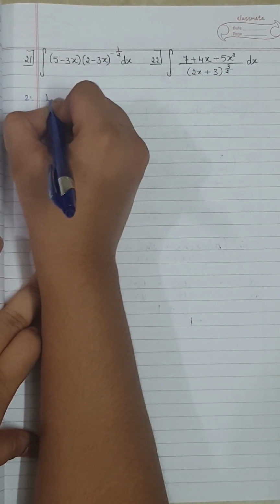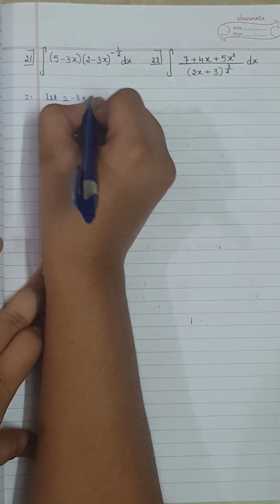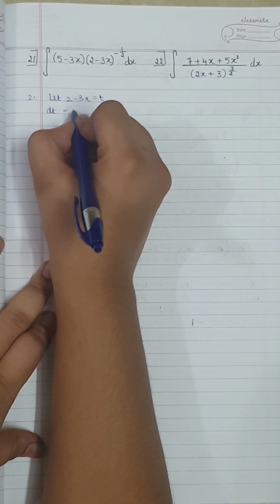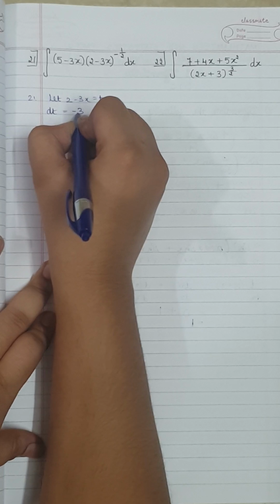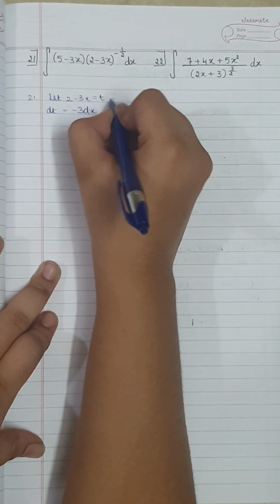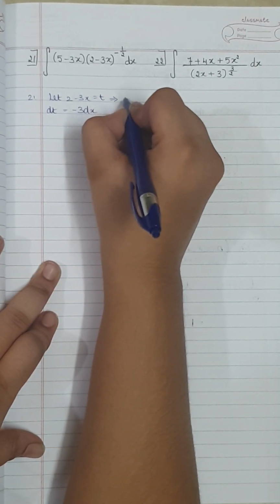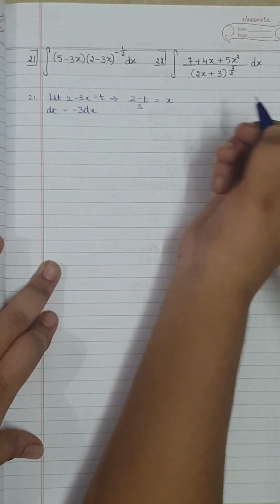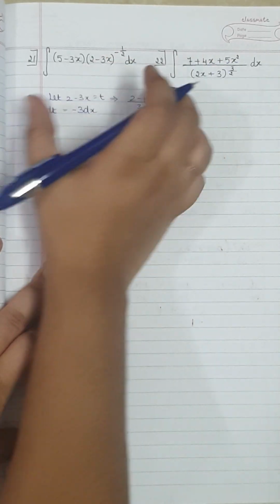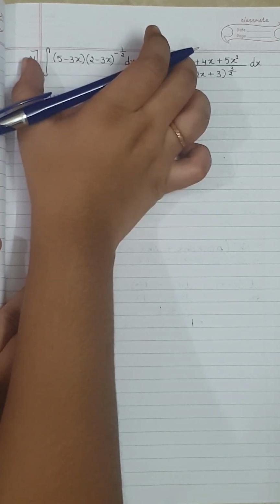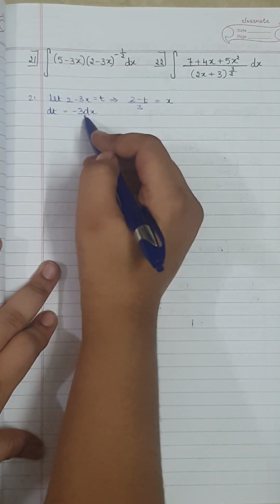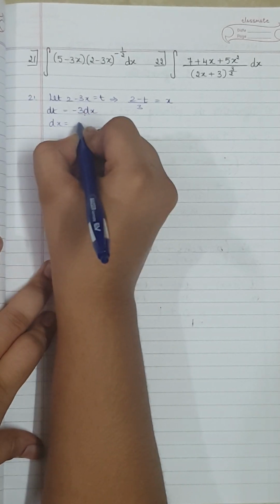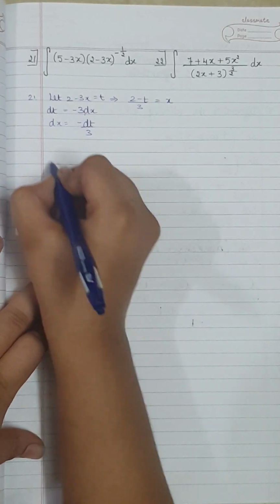So in 21, let 2 minus 3x equal to t. dt will be equal to minus 3 dx. From this you also get that 2 minus t by 3 is equal to x. So now using all this information, let's substitute everything. But if you see here, you don't have a minus 3 dx, you only have a dx. So your dx will be equal to minus dt by 3.